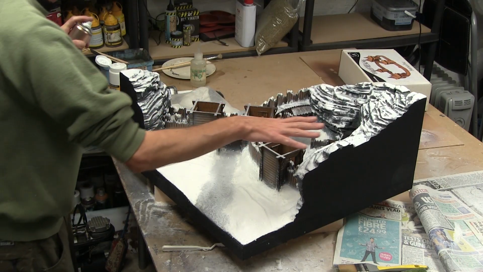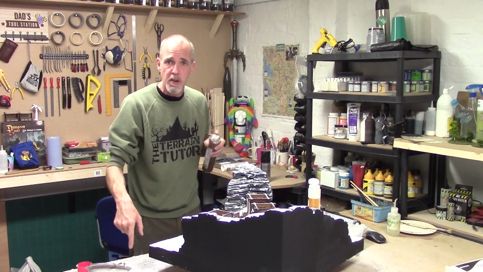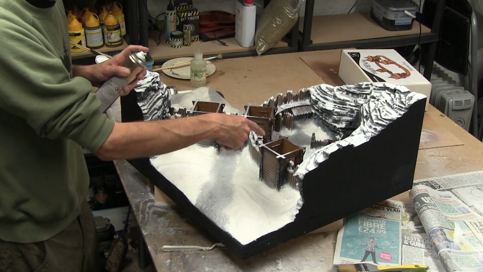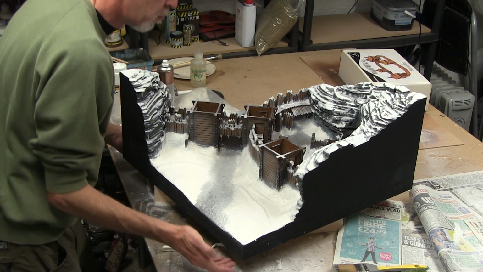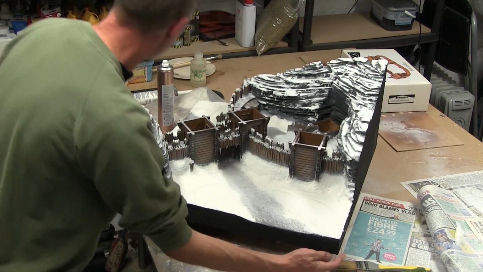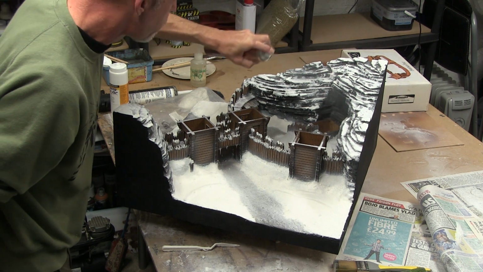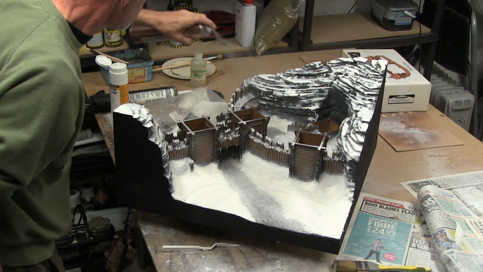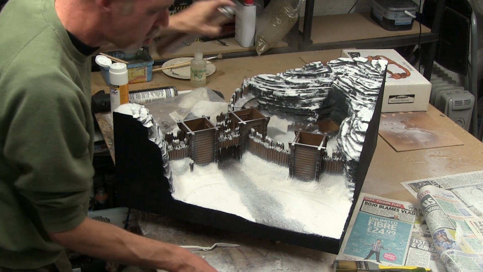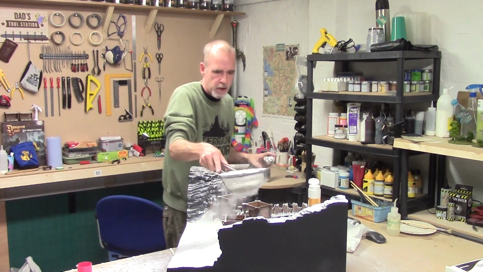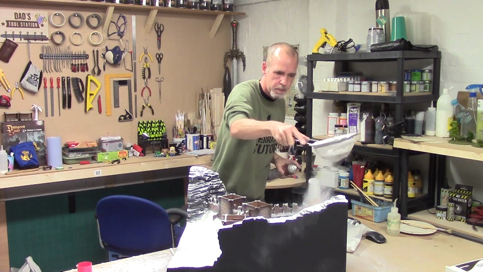So all we're going to do is give this a bit of a spray and then give it a bit of a dusting. Do you see where we are? In fact, let me move that round just a little. Yeah, and so I'm going to spray along there, give it a good coat, and then just give it a dusting.